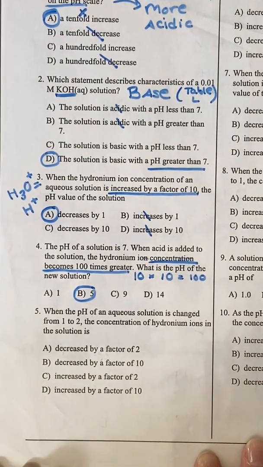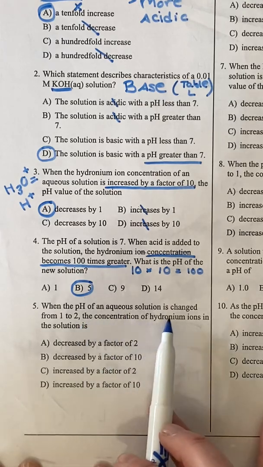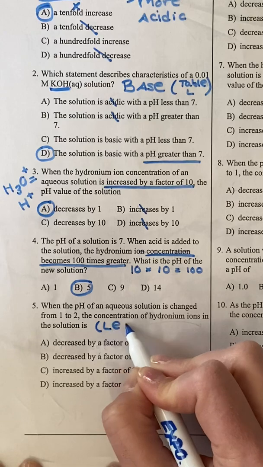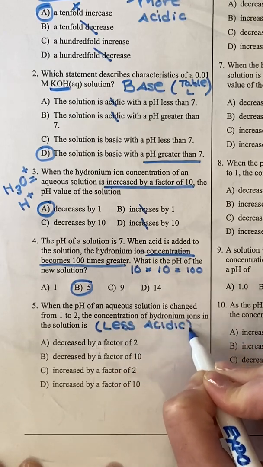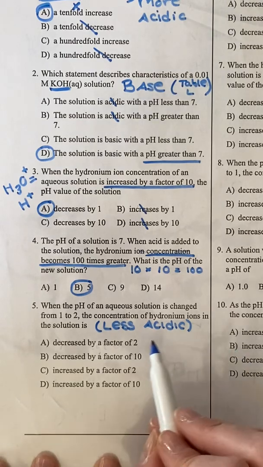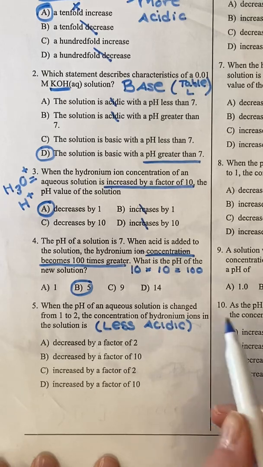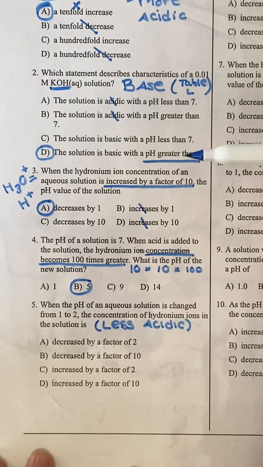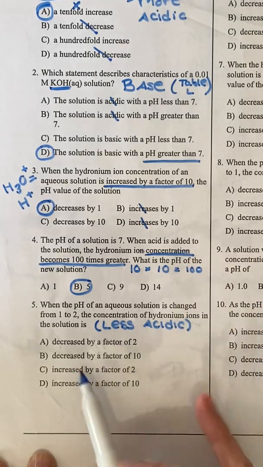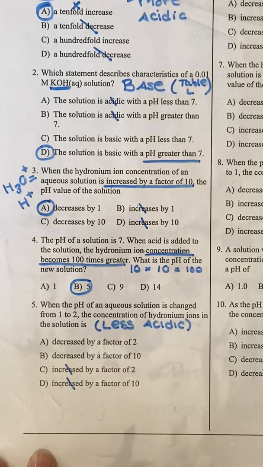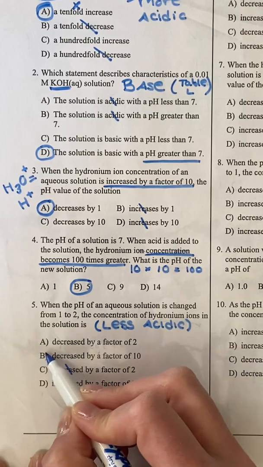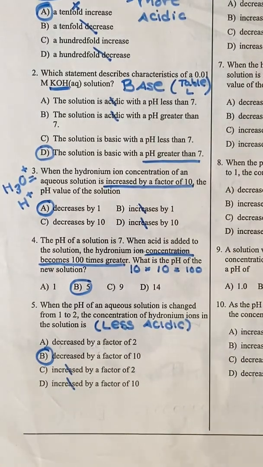All right, and last but not least here, when the pH of an aqueous solution is changed from 1 to 2, okay, so we're going from 1 to 2, we are getting less acidic. All right, less acidic. Remember on that scale that we drew, 1 to 2 going up. That means that the concentration of hydronium or hydrogen ions, first it's going to decrease. The more I move away from 0, the more that hydrogen or hydronium concentration decreases. Okay, so the concentration of hydronium decreases, so I'm going to get rid of choice C and choice D. And since I'm only moving 1 unit, that is 1 multiple of 10 for the hydronium concentration. So it's decreasing by a factor or a multiple of 10.